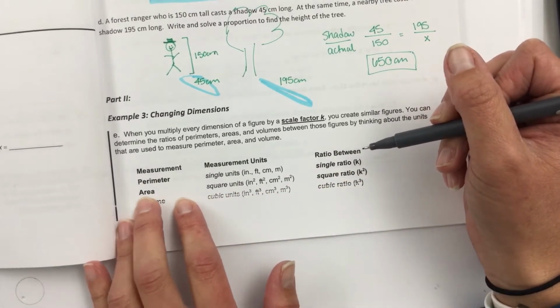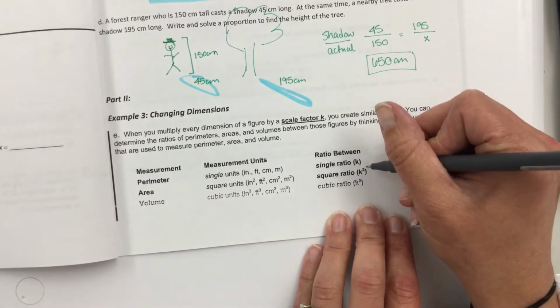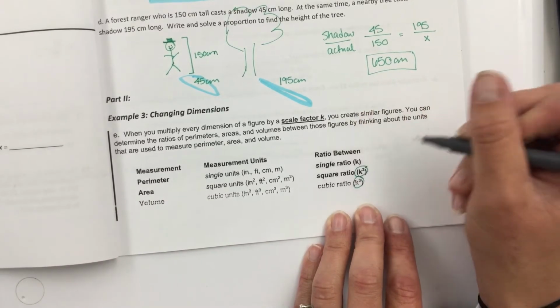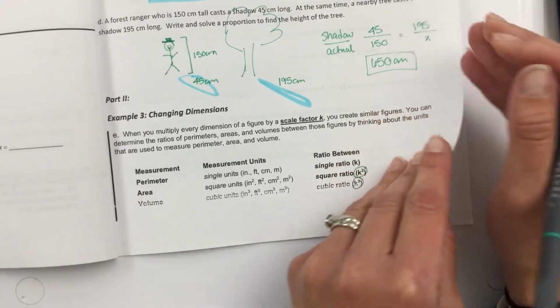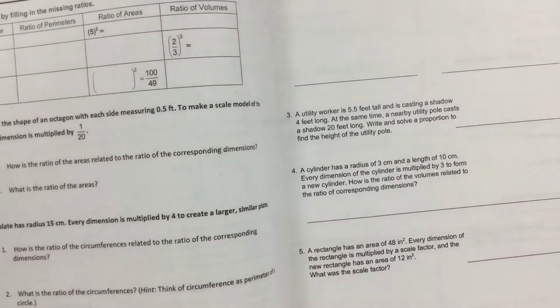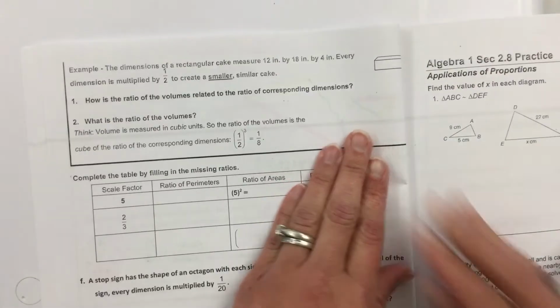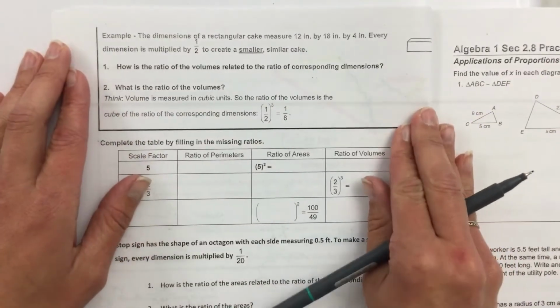But when you change the area or the volume, it's going to have this doubling or tripling effect because you're changing more than one dimension. So this might be kind of confusing, but we'll just do our best to get through these notes and then we can go from there. So some nice examples here.